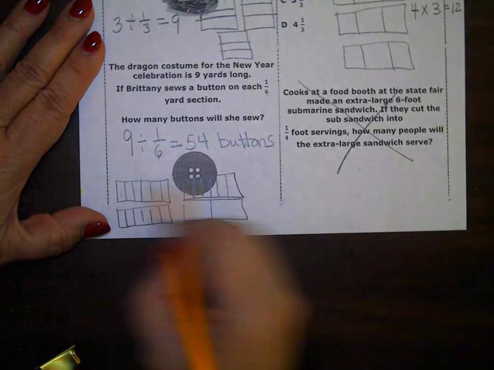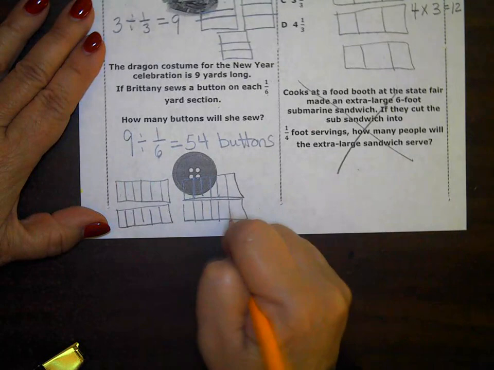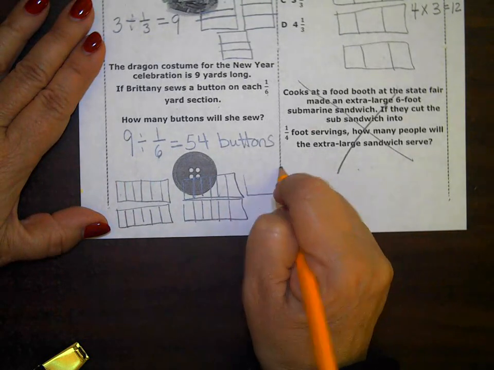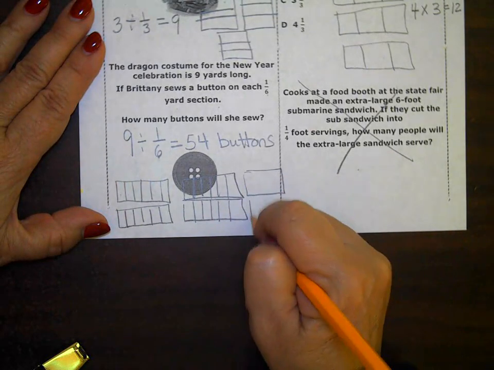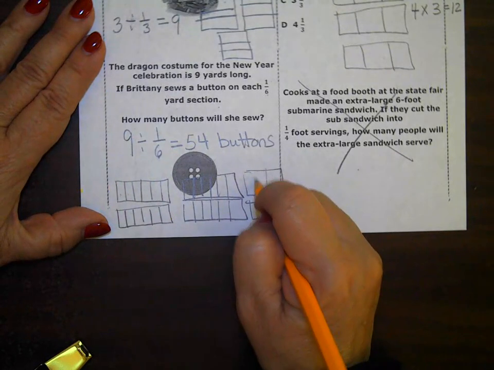And I'm just going to keep going because I need 9 of them. 2, 3, 4, 5, 6.